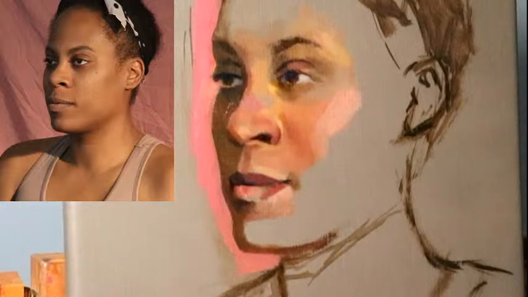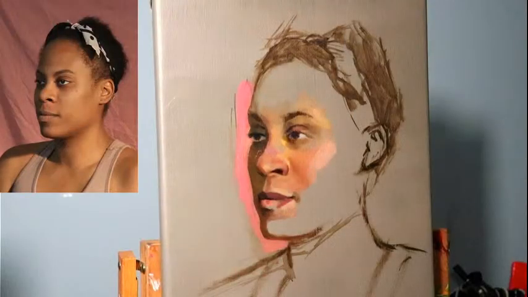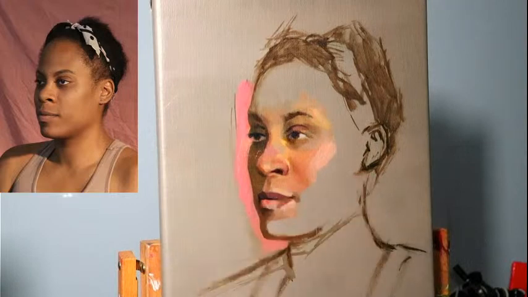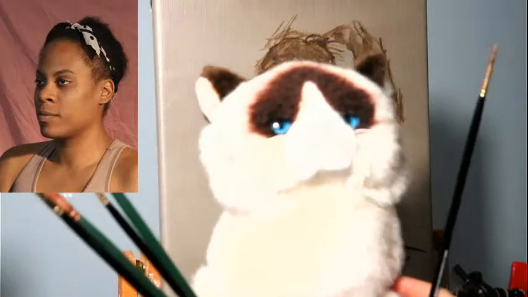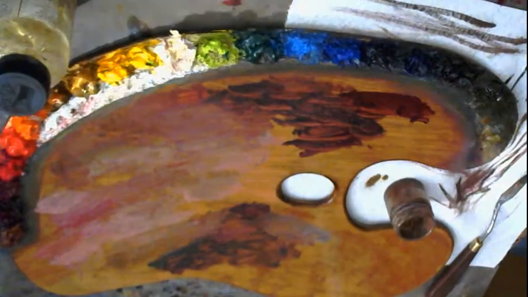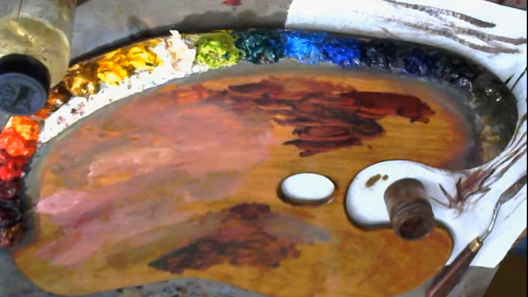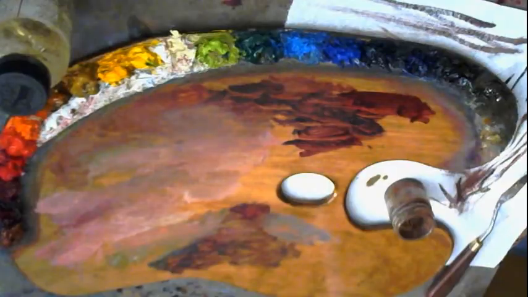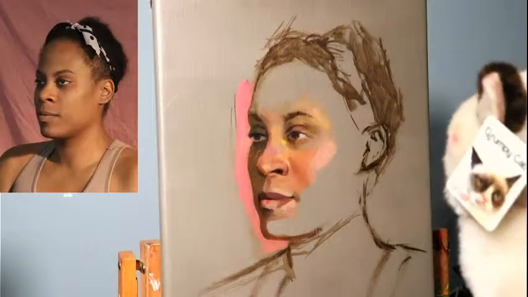Yes, thank you for the super chat, and it is now time once again for Grumpy Cat. So thank you so much for the super chat, Ronald Miller. As always, we are going to have Grumpy Cat teach us a thing or two, and I was just working on the lips, so I'm going to have Grumpy Cat take a look at the lips for a second. So Grumpy Cat, what do you think about the lips?